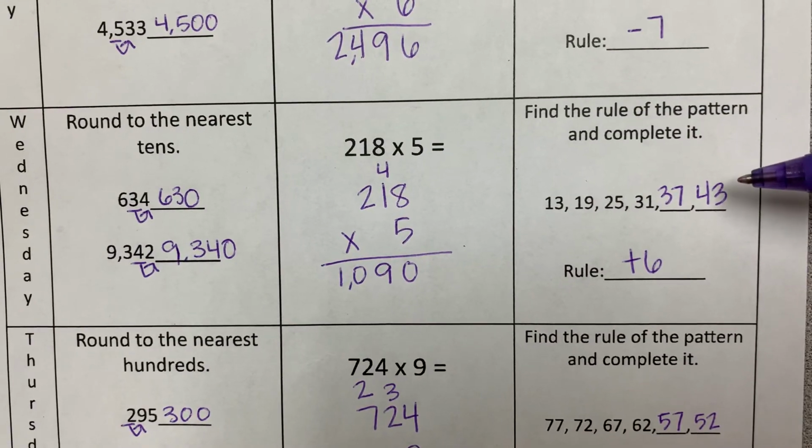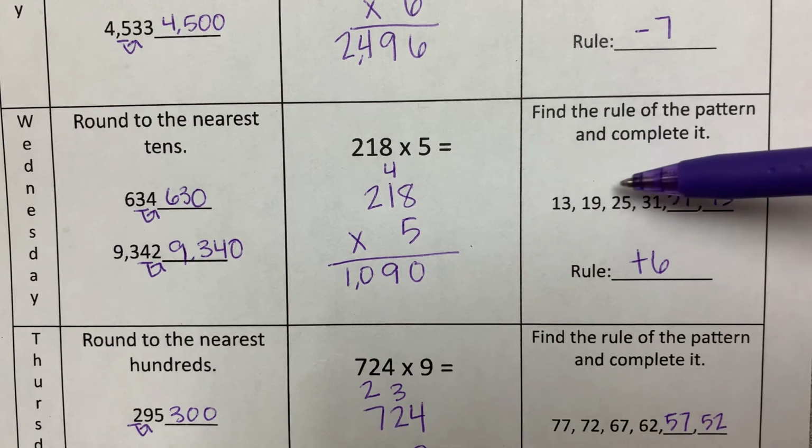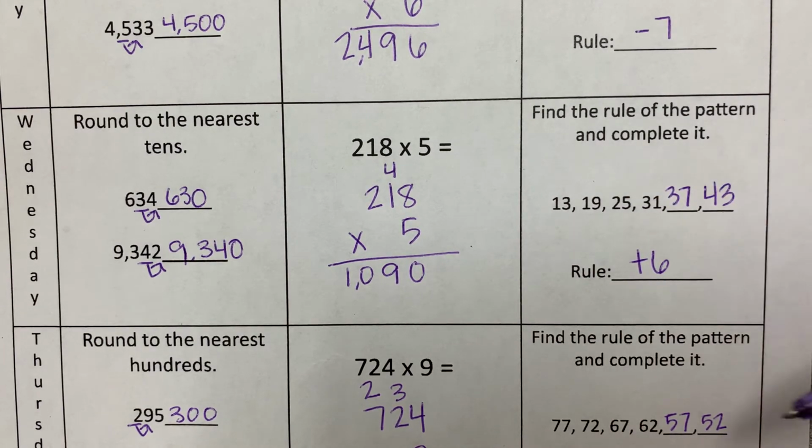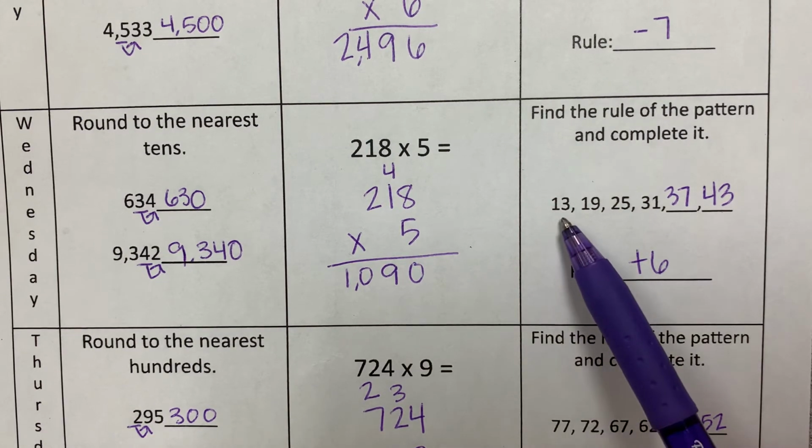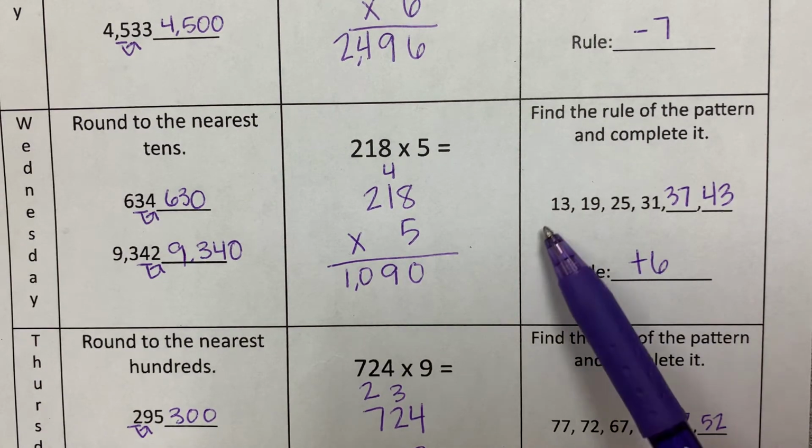Here's my rule and my pattern again. 13, 19, 25, 31. It is getting bigger, so we're either going to be adding or multiplying. So I add first because that's always easiest.